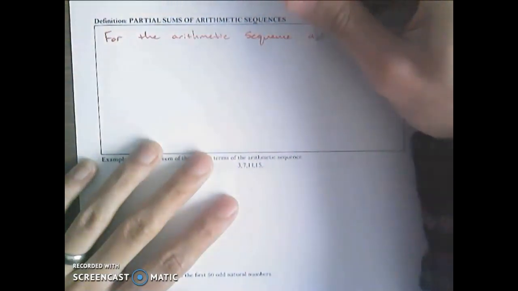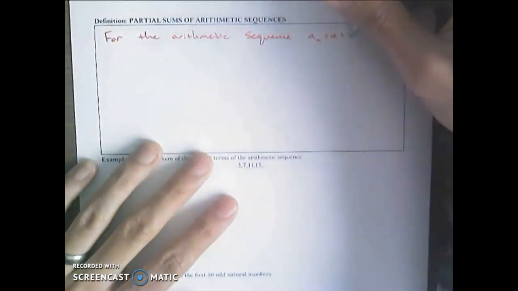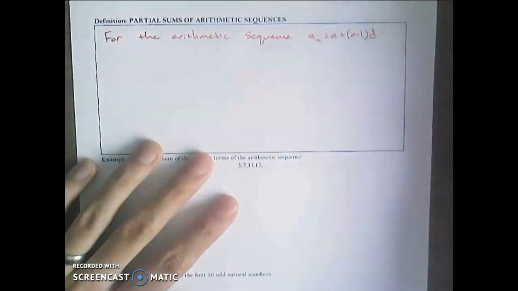For the arithmetic sequence, and we'll say an equals a plus n minus 1 times d. That's our definition for an arithmetic sequence.